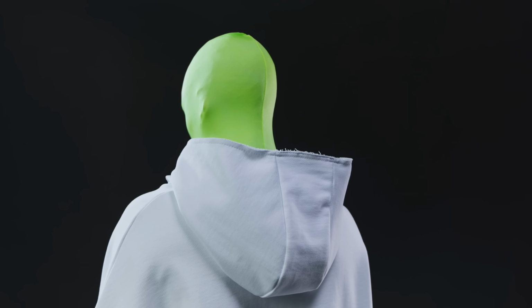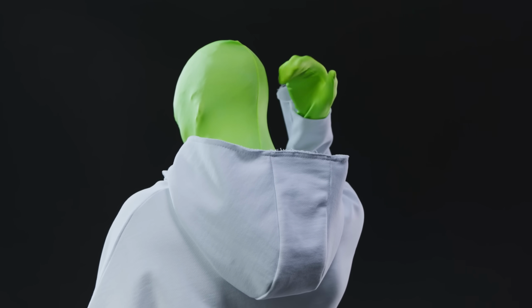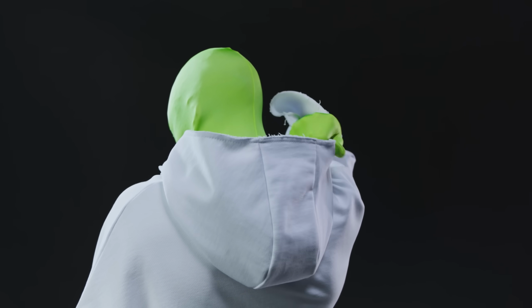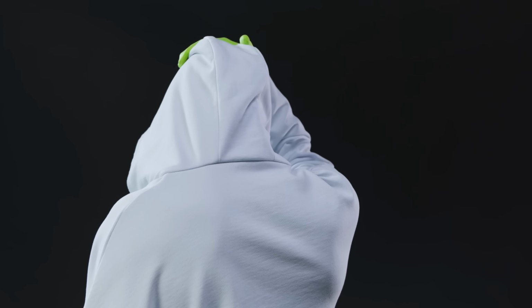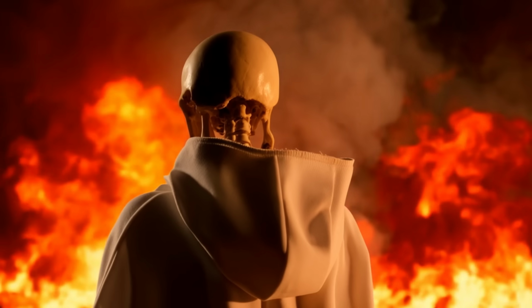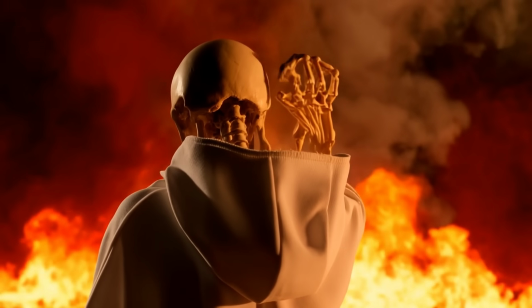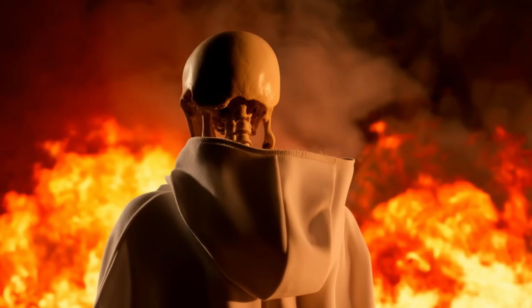And here is something I completely didn't expect, but it also didn't work 100%. Here we have a guy with a hoodie, and he has this green screen cap on and also the hands of the full green screen suit. I said replace his head with a skull and the hand with a skeleton hand, and then put him in a burning hell. And actually the result is almost there. It really looks good. It's very, very nice.